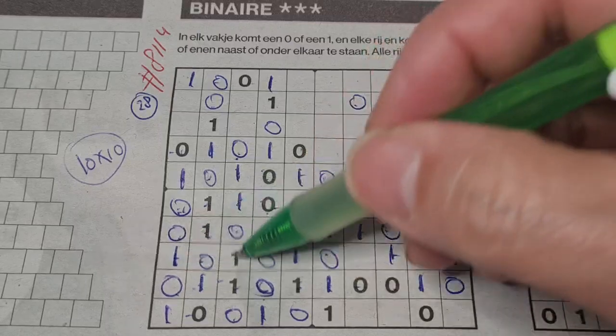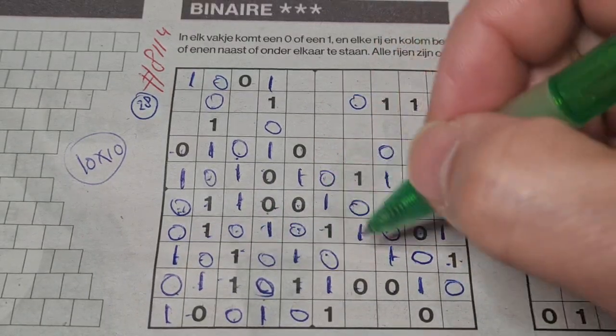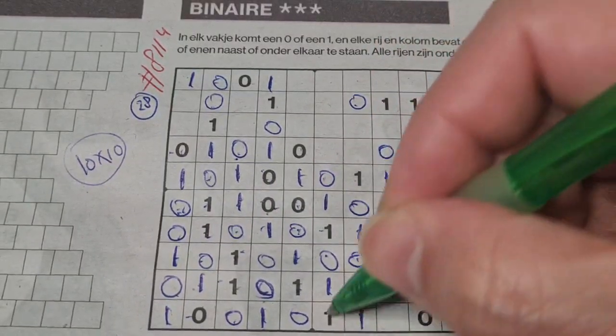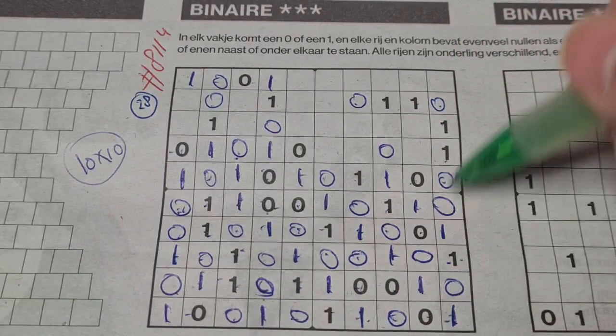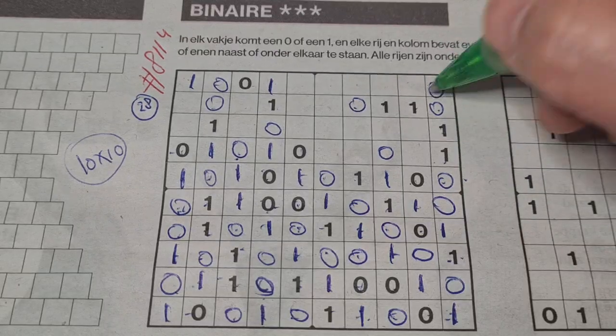We have here 1, 2, 3, 4, 5 ones. So the rest are O's. Double O, here 1, there 1. Double 1, here no, there no. Double O, here 1, there 1. 1, 2, 3, 4, 5 ones. So the rest are O's.